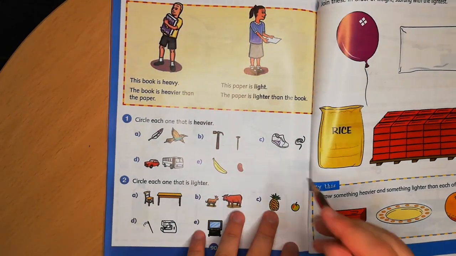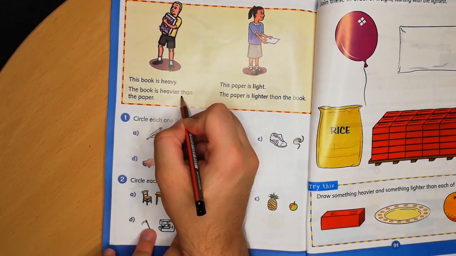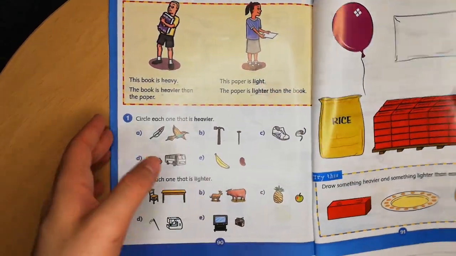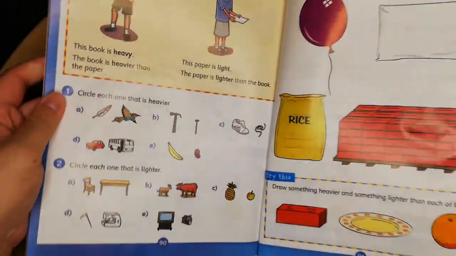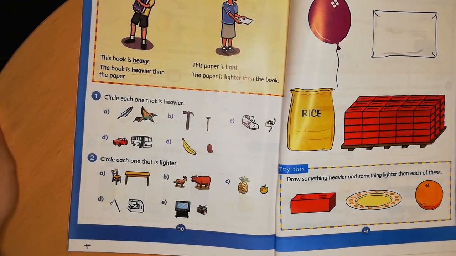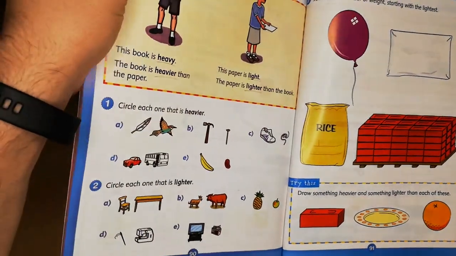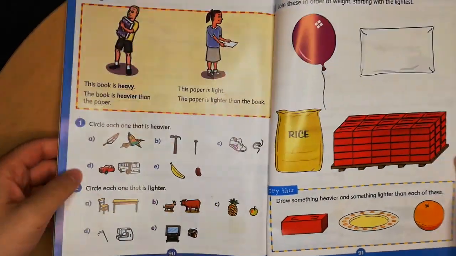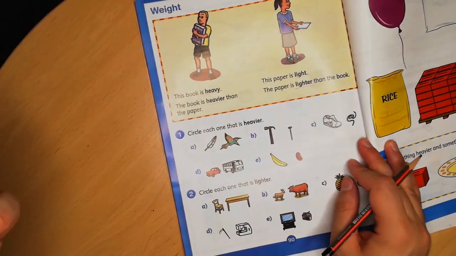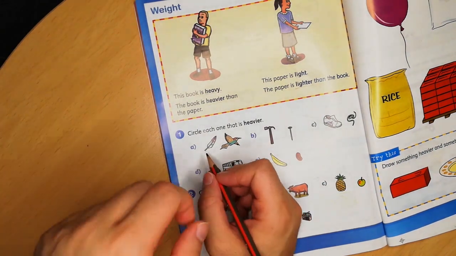Okay, so that's how we can compare the words. We can use lighter and heavier. Of course, to describe them, we use heavy and light. So this book is light. This table is heavy. This table is heavier than this book. This book is lighter than this table. So that's how we can describe heavy and light.